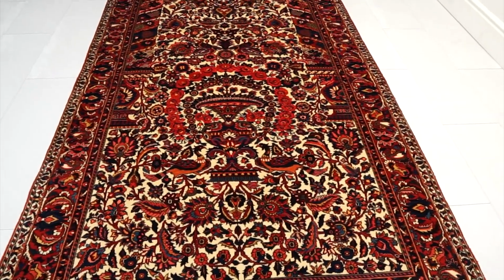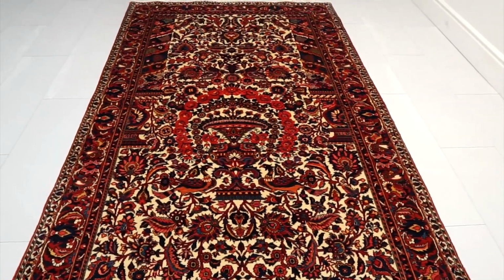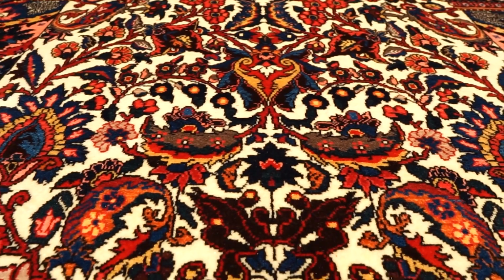So now let's go over the tree of life design, and this is one of my personal favorite types of designs in Persian rugs. In this tree of life design, what you're going to see is typically a large tree of life in the center of the rug, and it's going to take most of the field. Typically you're going to see this in Tabriz rugs, Kashan rugs, also Isfahan, Kerman, and Malayer rugs. And this tree of life is a pretty powerful symbol in the Persian culture. It stands for the connection between earth and the environment.